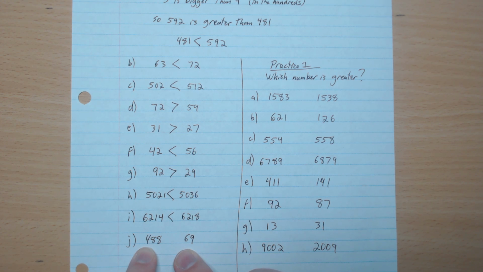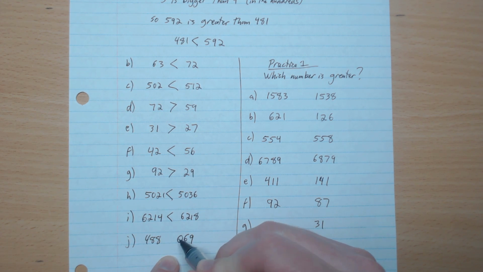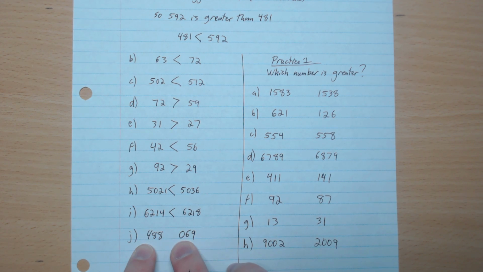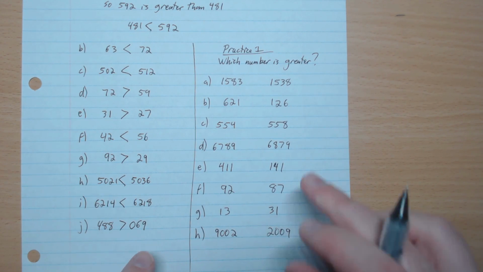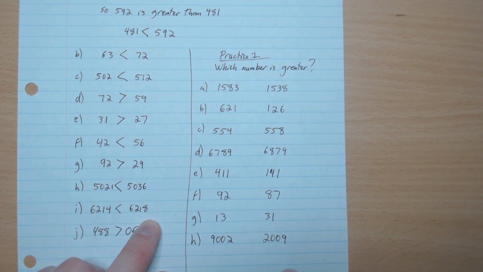Here we have 4 as the first digit and 6 is the first digit, but this is 4 100s. Here there's almost like an imaginary 0, and so there's 0 100s. So this one's bigger. So go ahead, practice number 1, which number is greater? Go ahead and pause the video and answer that first question.